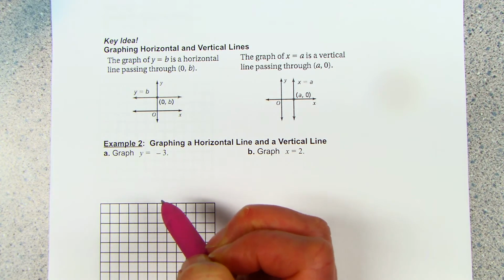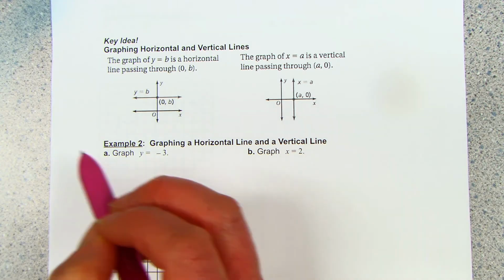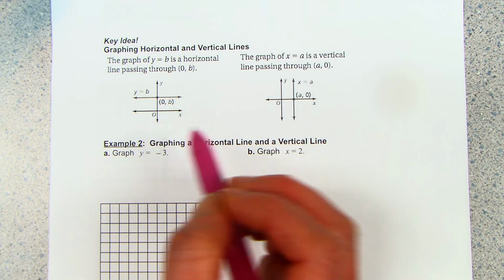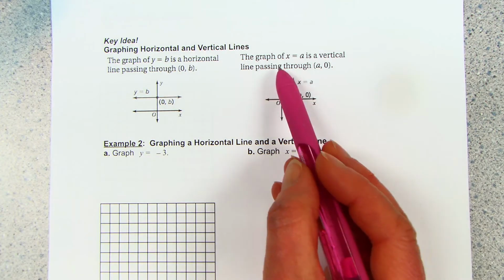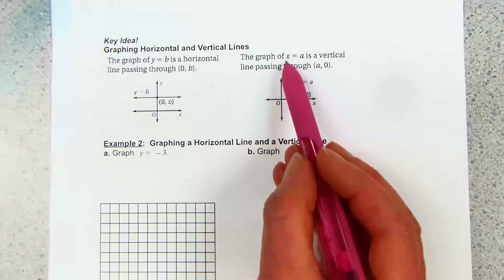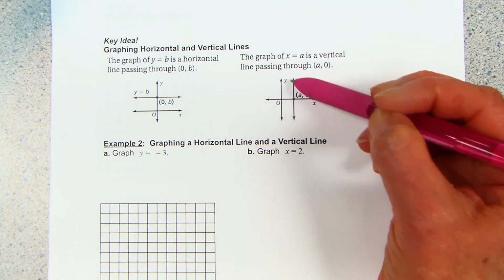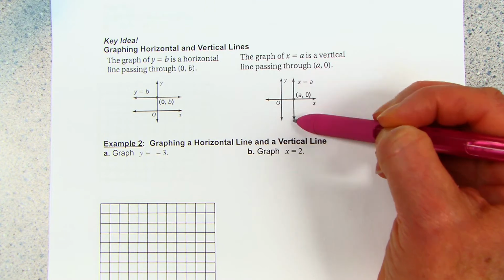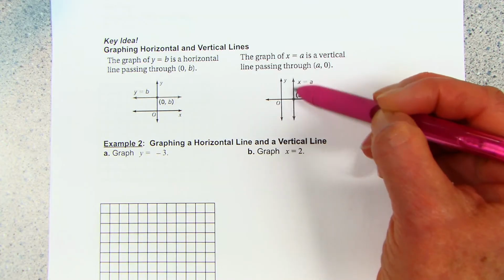I have to think about that every time. I always have that mental image of y equals a number. That means that all the y values were that number. Okay, so that's horizontal, right? And the graph of x equals a is a vertical line passing through (a, 0).